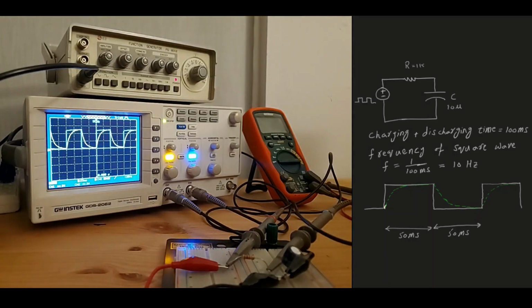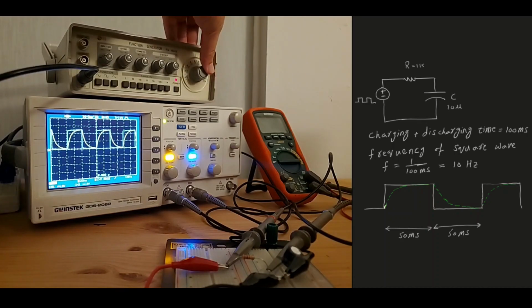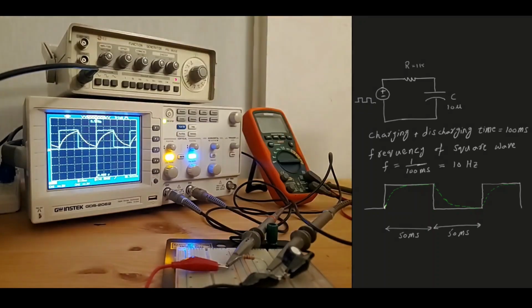All right, so we are back to the 10 hertz frequency. And now I want to show if I increase the frequency slowly instead of a factor of 10, we can see that at this time the capacitor is still getting charged and discharged completely. But if I keep on increasing the frequency, then the capacitor will not be able to charge fully. And you can see here now the capacitor is slightly less than fully charged.